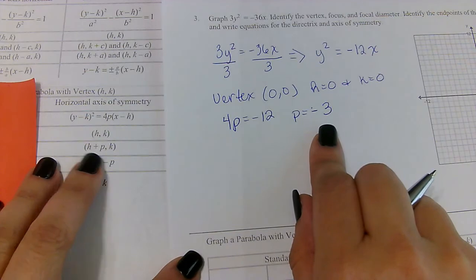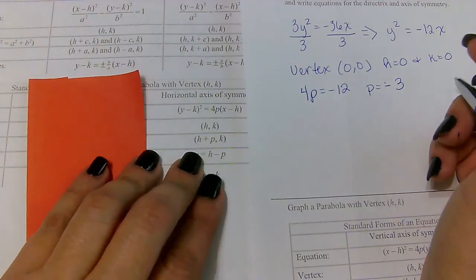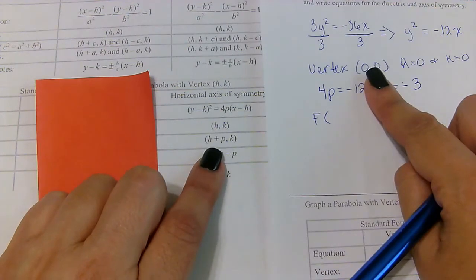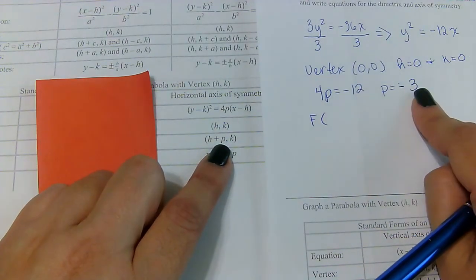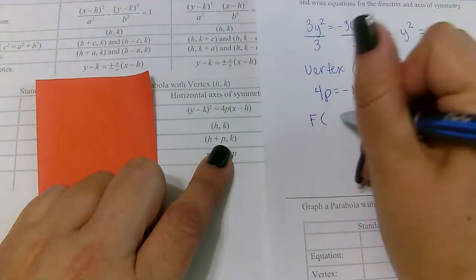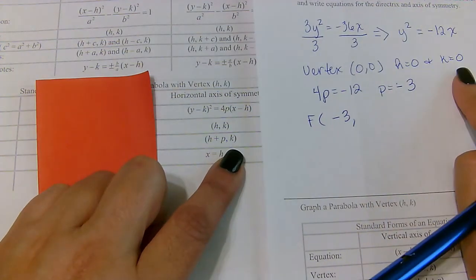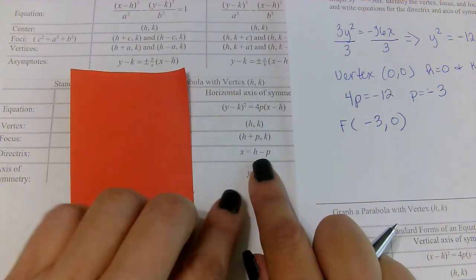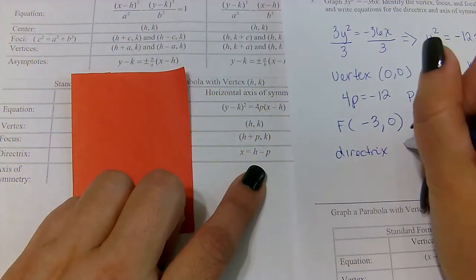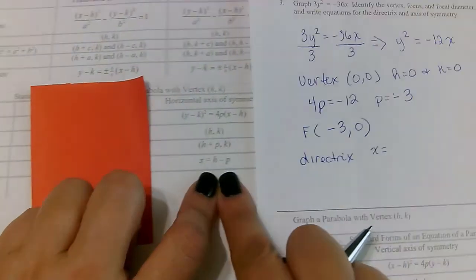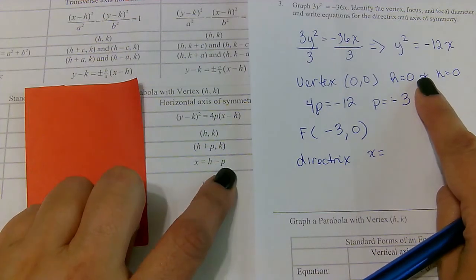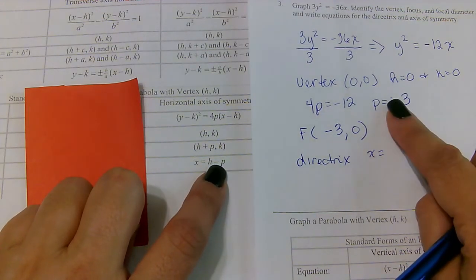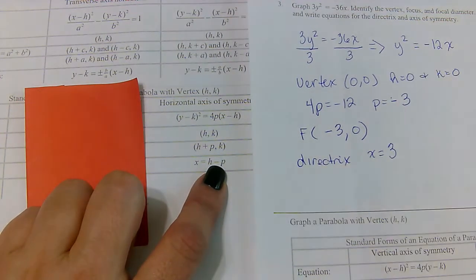Let's go ahead and find our focus. We'll be using this equation to determine our focus. So our focus is going to be h, which is 0, plus p, which is negative 3, comma, k, which is 0. Our directrix will be this equation right here. X is equal to h, which is 0, minus p. Since p is negative, a negative times a negative will be a positive 3.